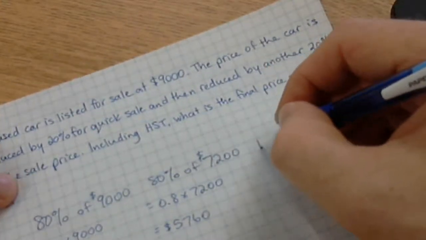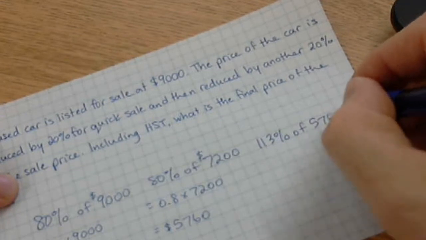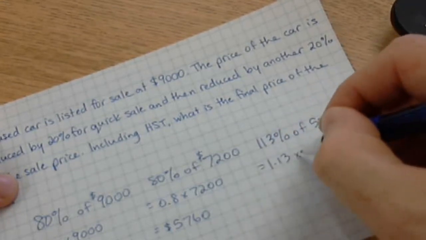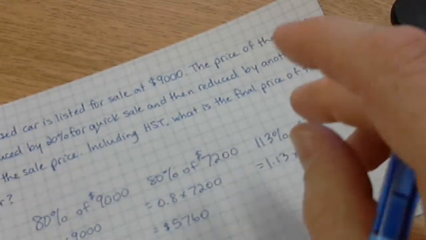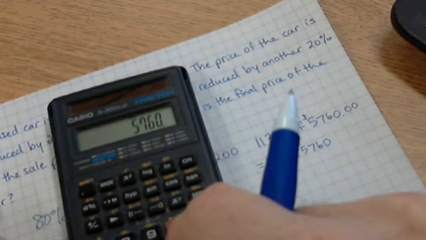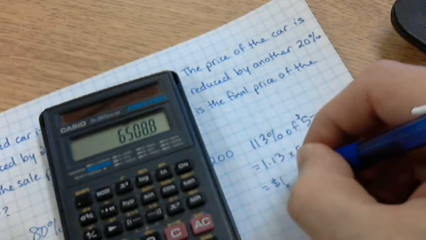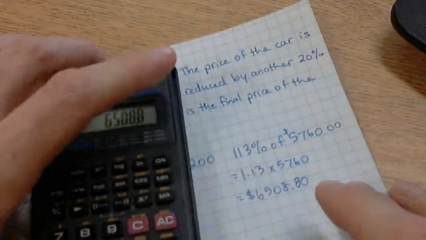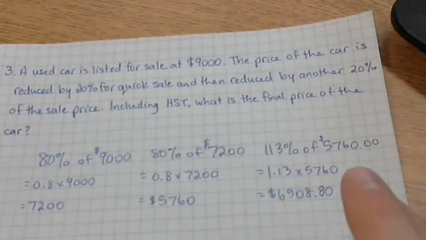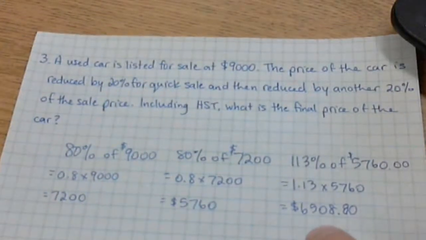Now, last thing, I need to calculate HST. It's 113% of 5,760, which is 1.13 times 5760. Which means I'm now paying $6,508.80 total. So I've reduced the price twice, and then I calculate sales tax on top of that. Okay? So you can expect some test questions to look something similar to that.